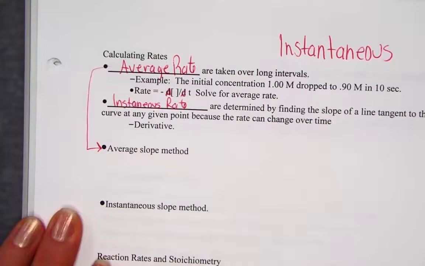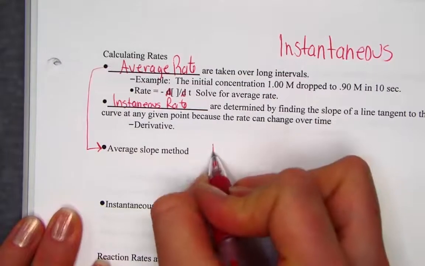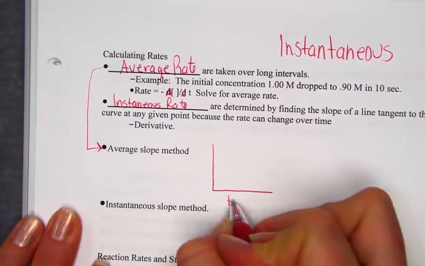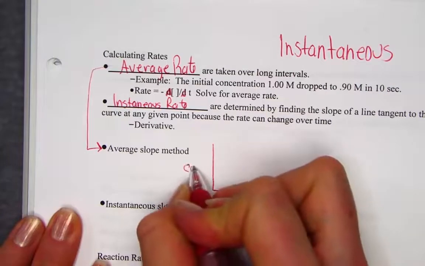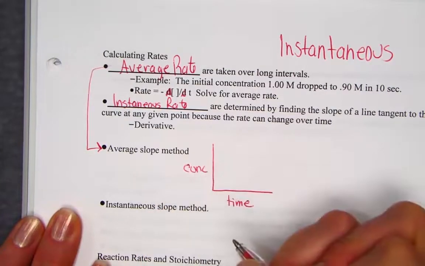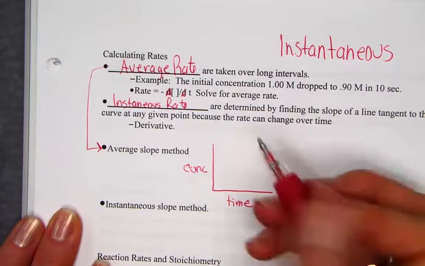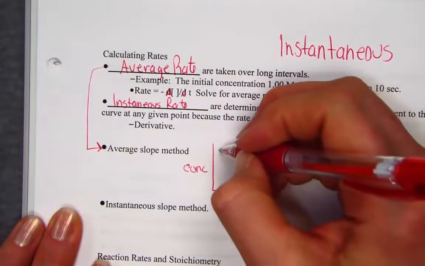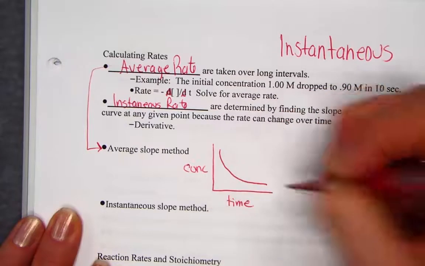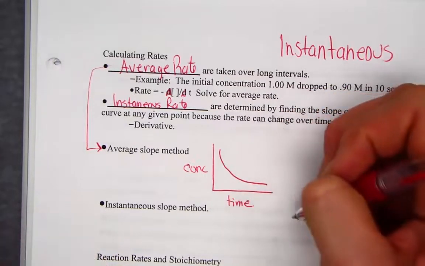An average slope method says, thinking about time going by, we're measuring the concentration of a reactant. We'll call it reactant A. As time goes by, we notice that reactants get used, so their concentration decreases.